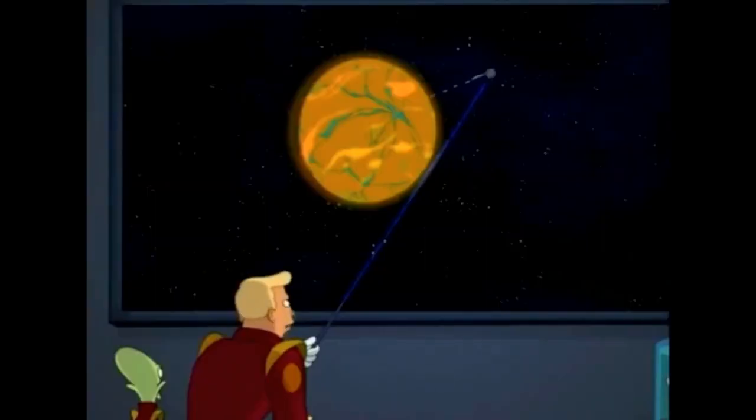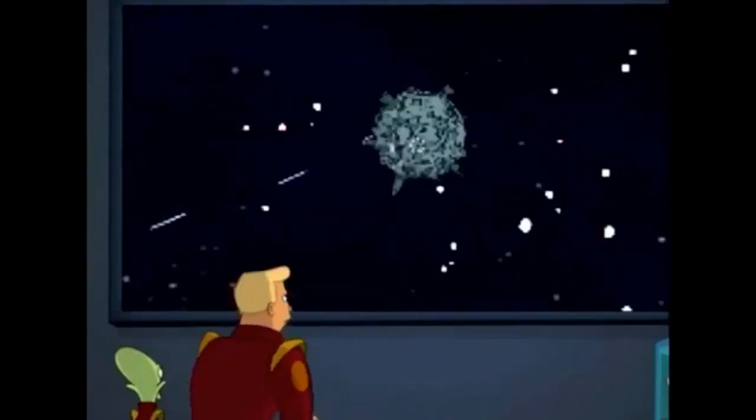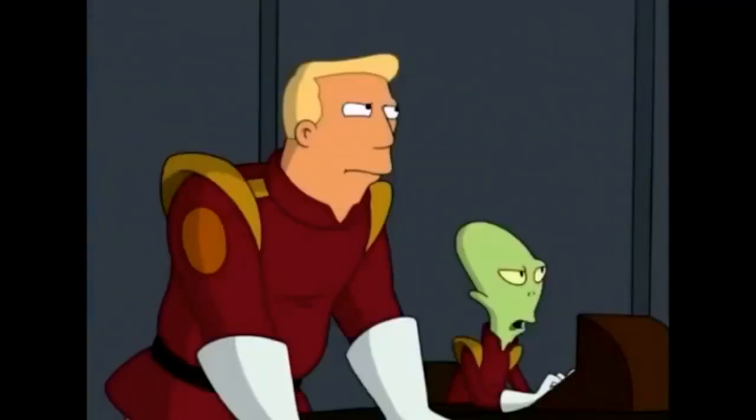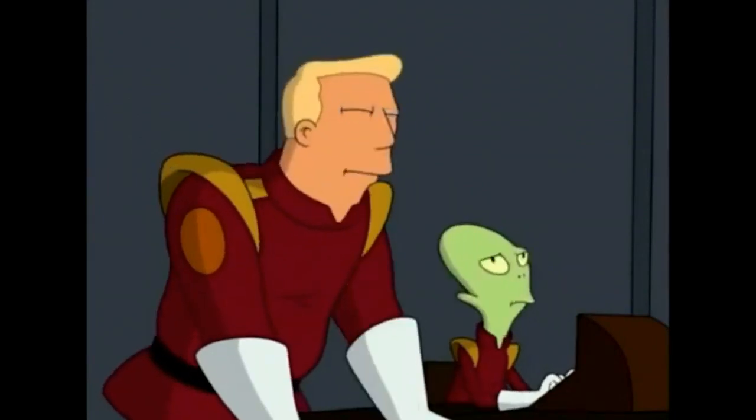Magnify that death sphere. Why is it still blurry? That's all the resolution we have. Making it bigger doesn't make it clearer. It does on CSI Miami.